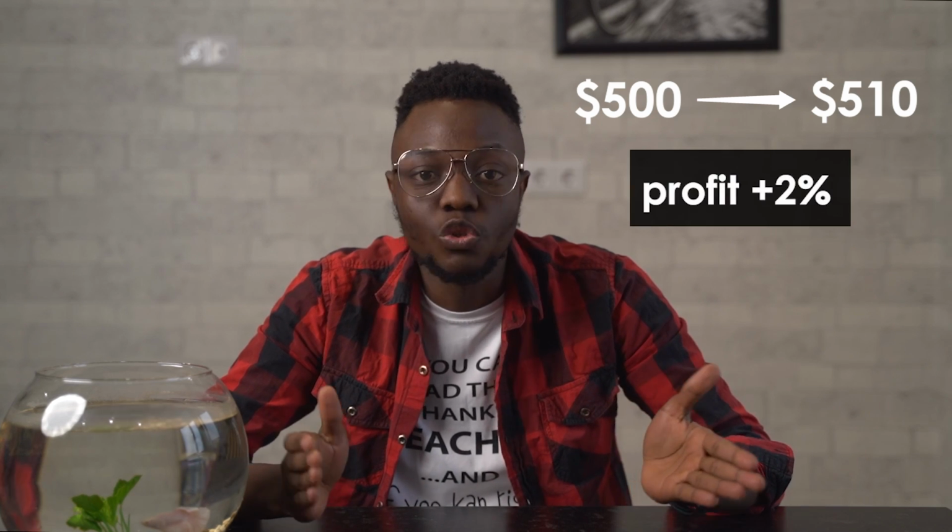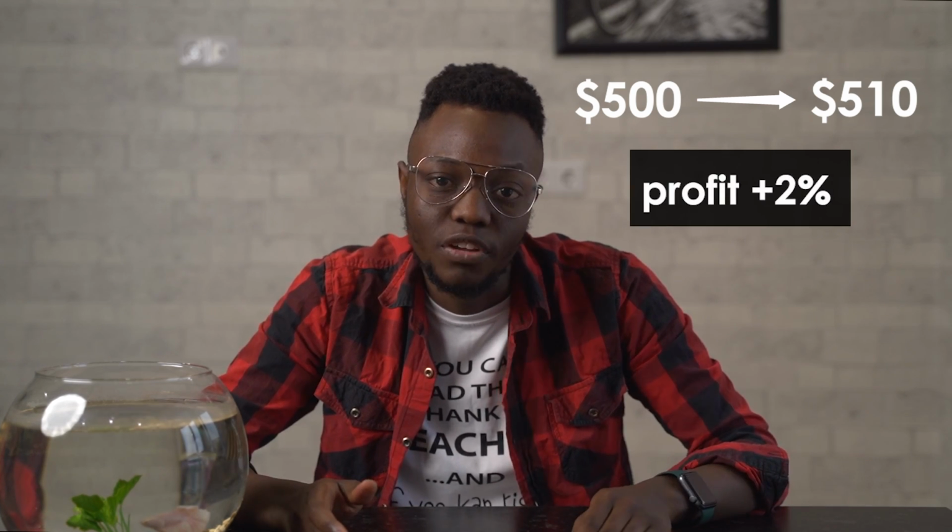It's unlike other assets where you only earn the difference in their prices. For example, when you buy stocks with $500 and the next month you decide to sell them at $510, it means that your profit is only $10, which is like 2% of the initial investment.